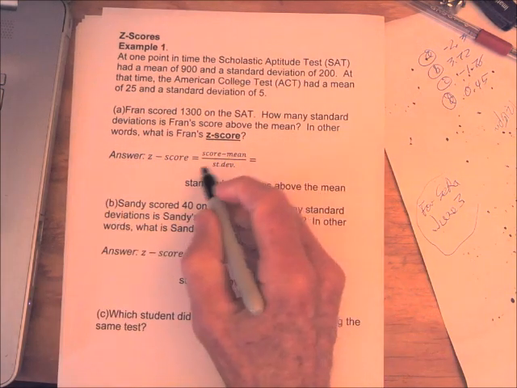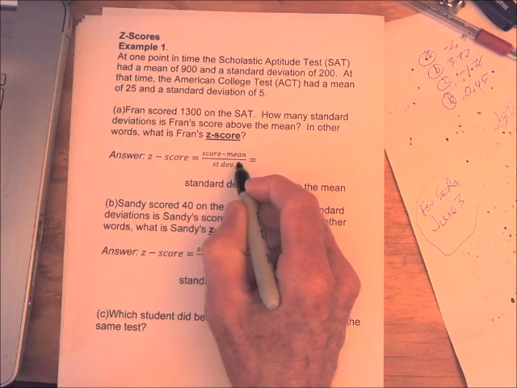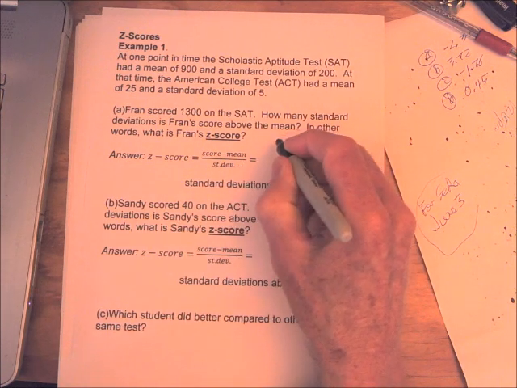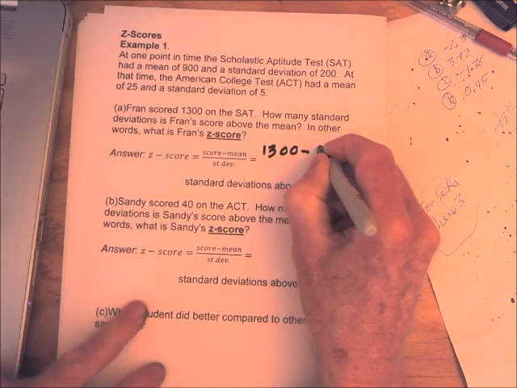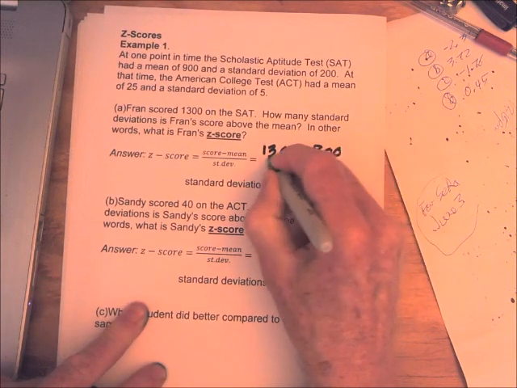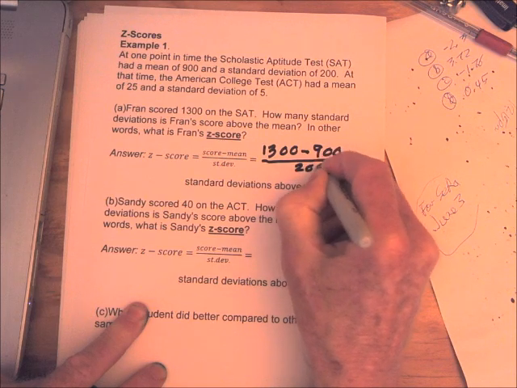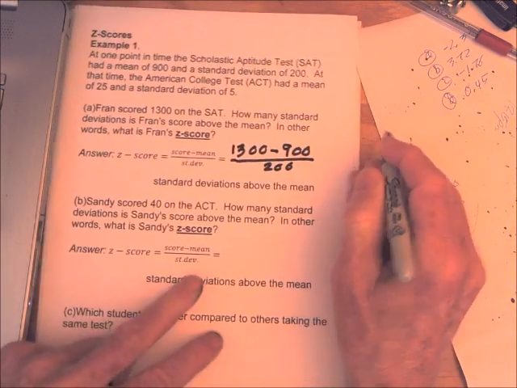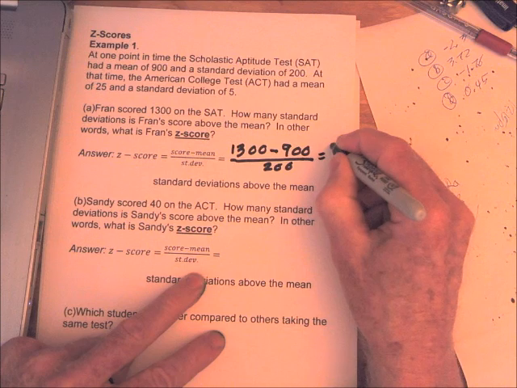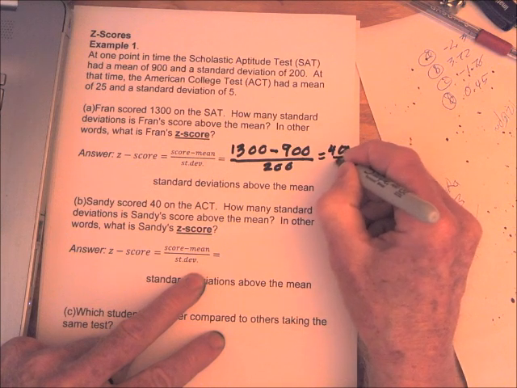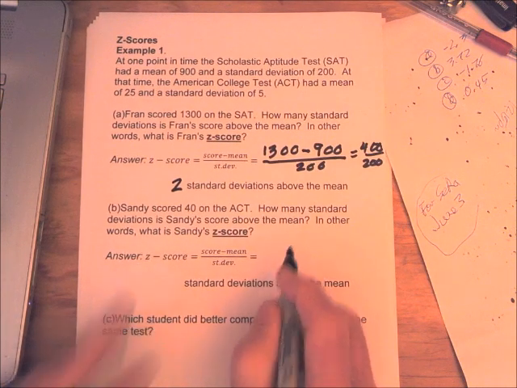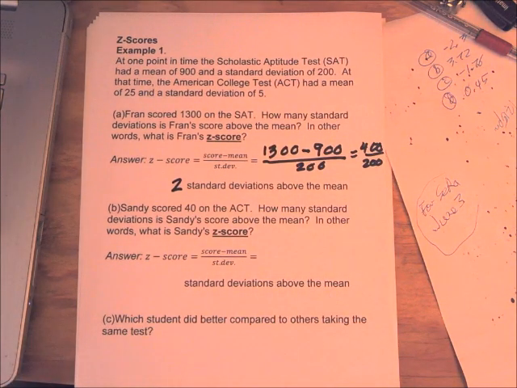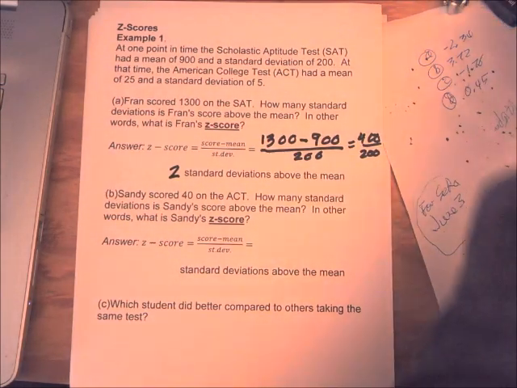So there's a formula we can use. It's a score minus the mean divided by the standard deviation. So Fran's score was 1300, and the mean was 900 for the SAT test, and the standard deviation is 200. So 1300 minus 900 is 400. So it's 400 divided by 200, which would be 2 standard deviations above the mean. So Fran's score of 1300 was 2 standard deviations above the mean, and that's actually a pretty good score.